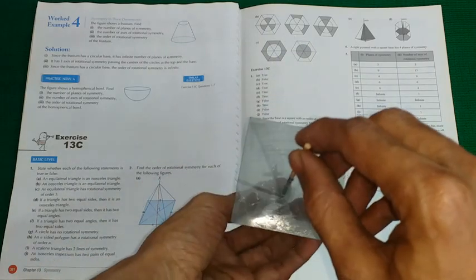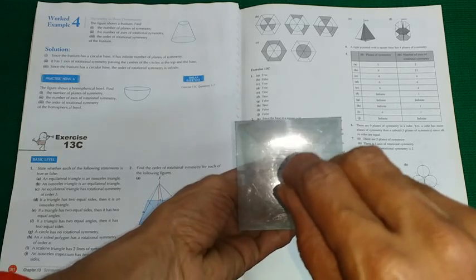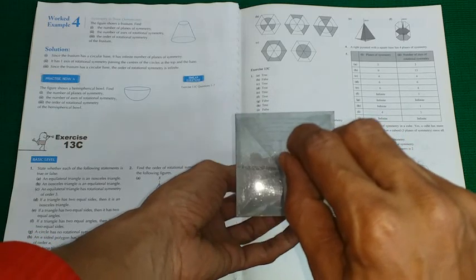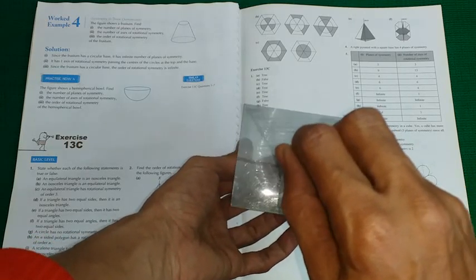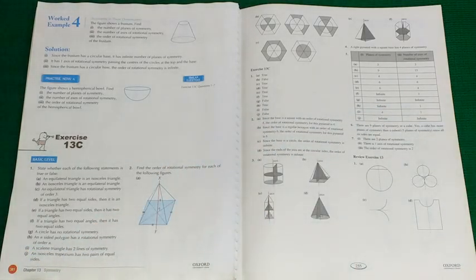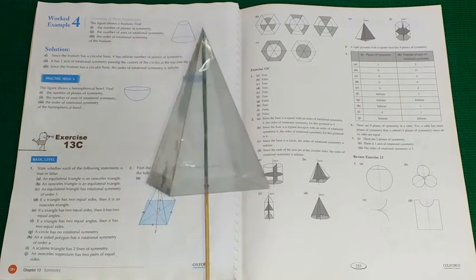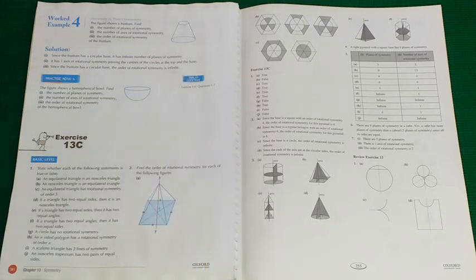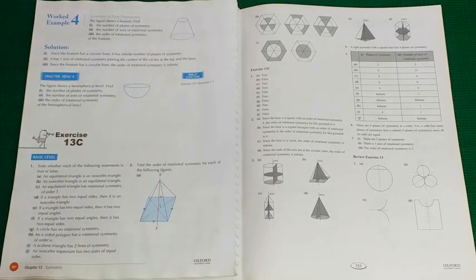You can also rotate it like this with the axis of symmetry, and this is square, and this is 1, 2, 3, and then 4. So I hope you remember what order of rotational symmetry is and what the axis of rotational symmetry does in 3D shapes. It rotates and presents the same shape as before. So this is what happens in a square base pyramid.